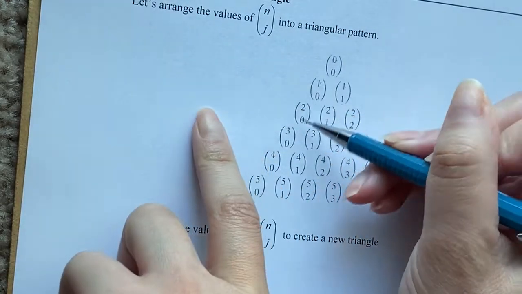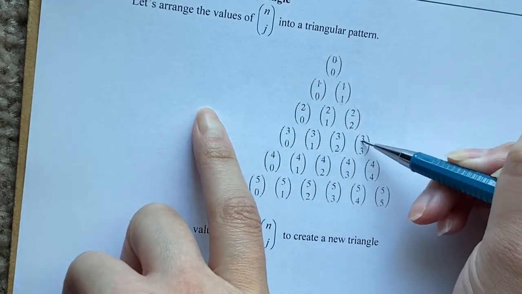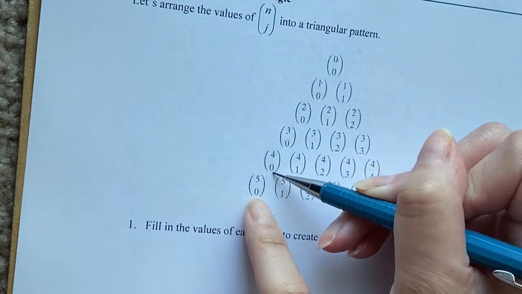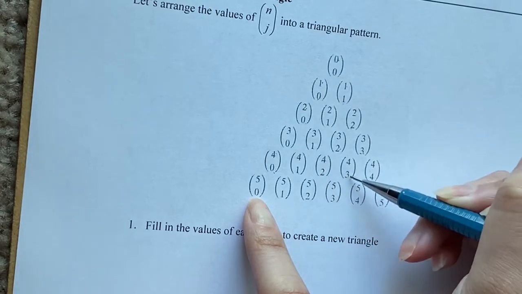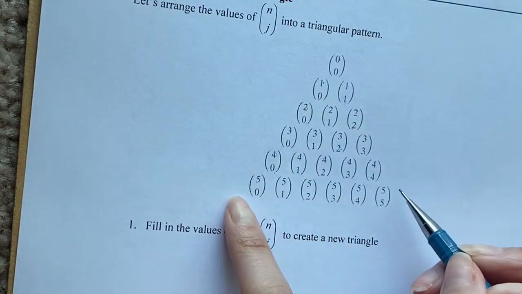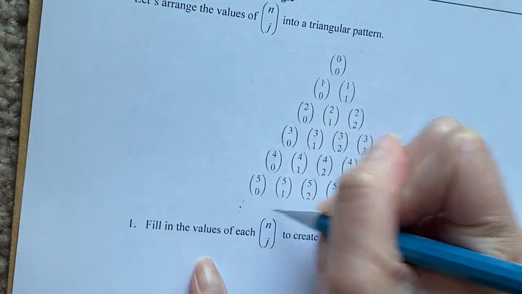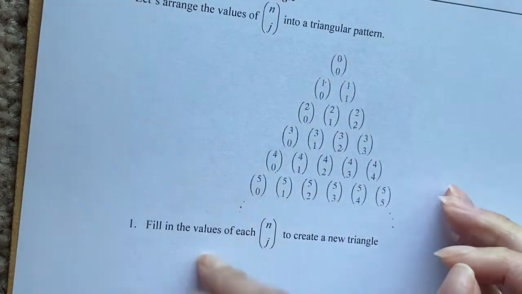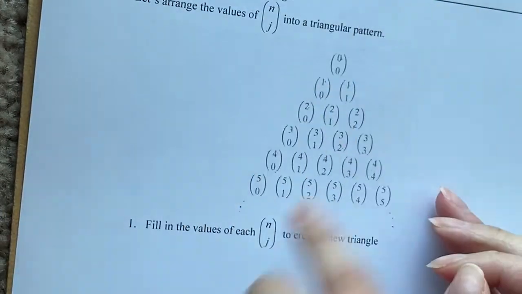Okay, and then 3 choose 0, 3 choose 1, 3 choose 2, 3 choose 3, 4 choose 0, 4 choose 1, 4 choose 2, 4 choose 3, 4 choose 4, and so forth. Okay, and this keeps going, as you can imagine. It never ends. So what do you notice here?